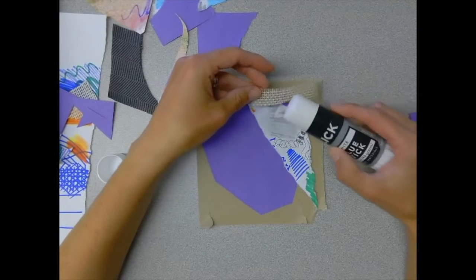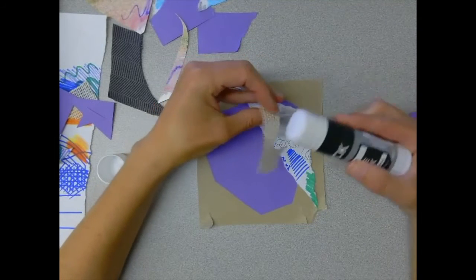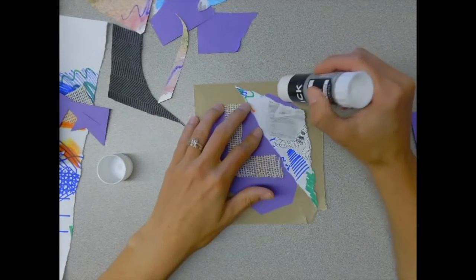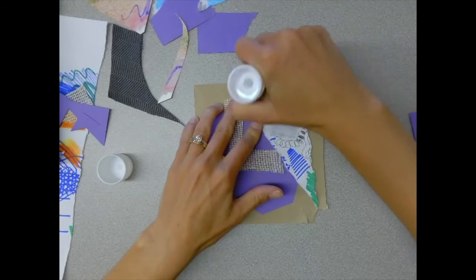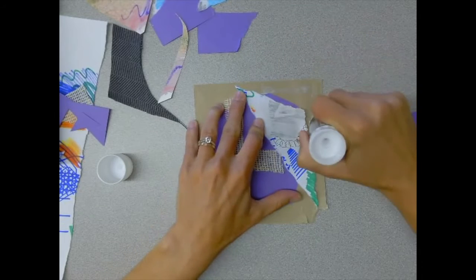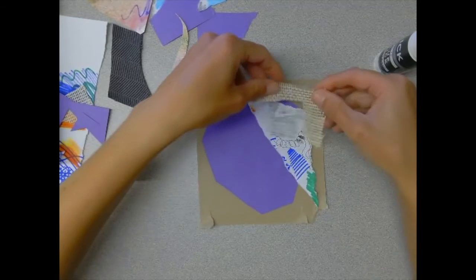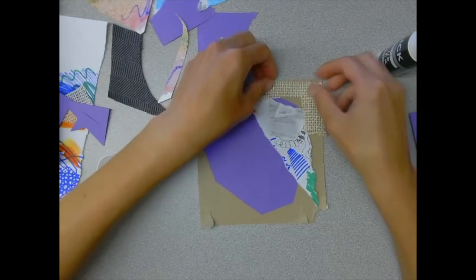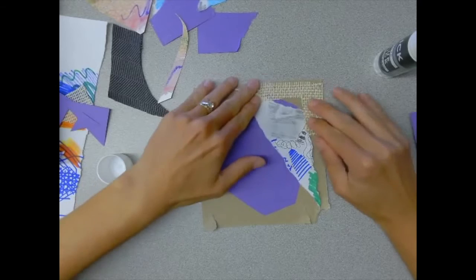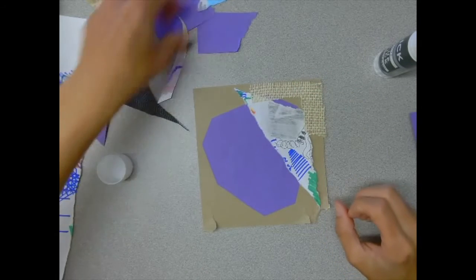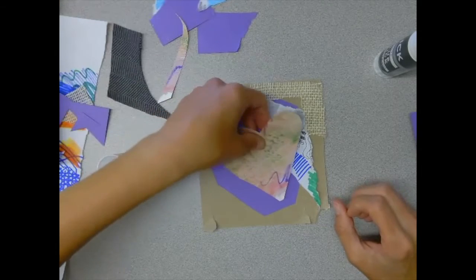Maybe this corner piece now. So this one, it's going to be a little hard for me to get the glue on the back of this burlap because it kind of falls apart. So I'm going to actually put the glue on my background for this one. But I think it's kind of easier for most of the paper pieces to put the glue directly on the back of your paper piece. Okay, there's my burlap. Now what?